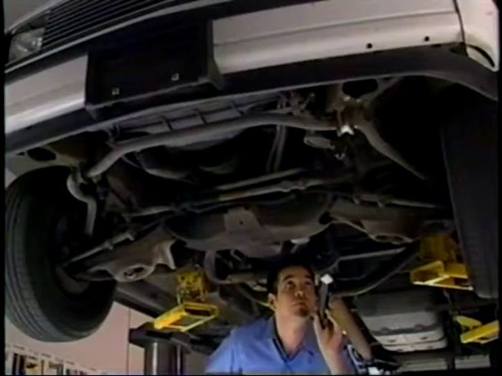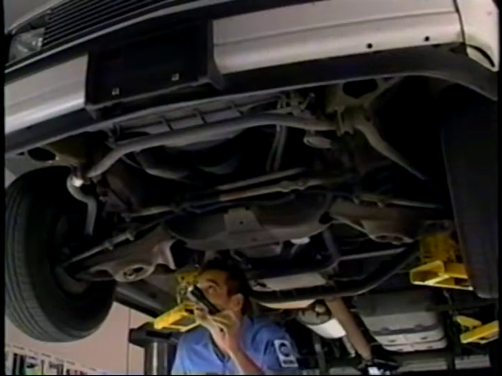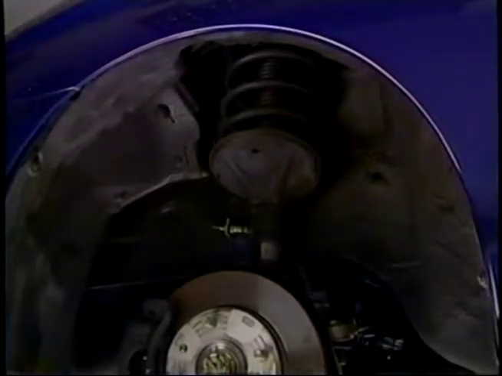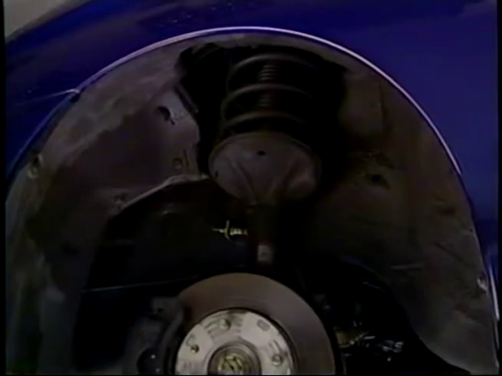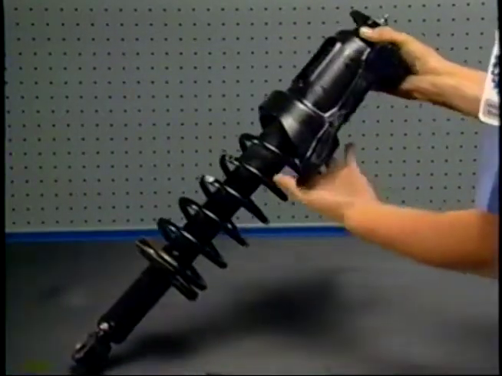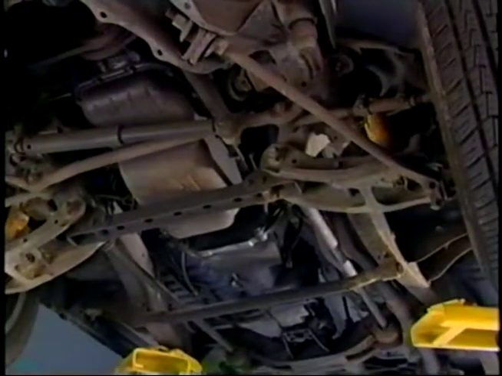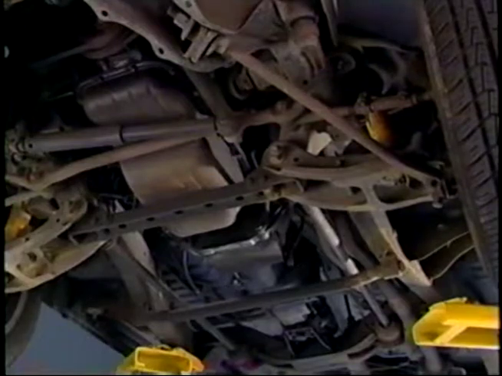When diagnosing handling and ride problems, both the front and rear suspension systems should be inspected. Front suspension systems come in many various forms, from traditional coil spring suspensions to the popular McPherson struts. Other systems, such as torsion bar systems, leaf springs, and twin I-beams are also used.